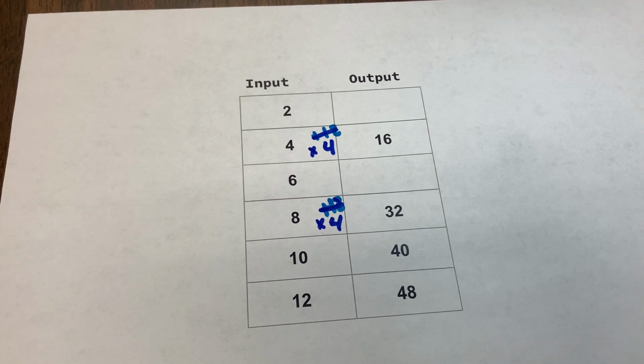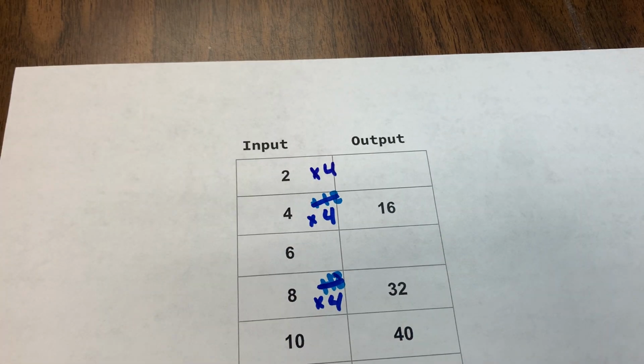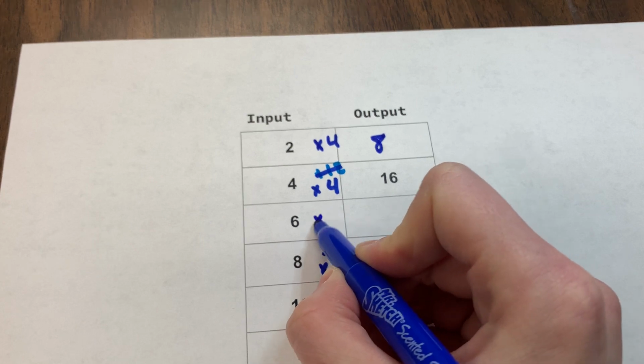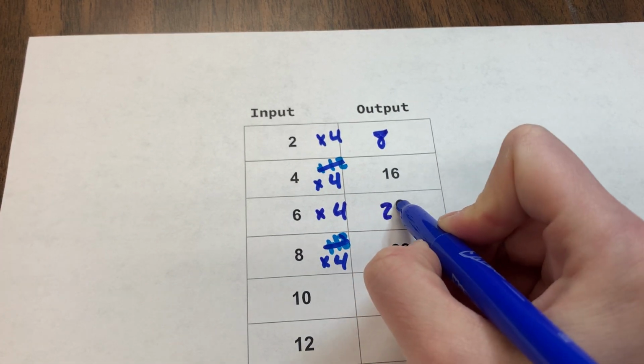So now I need to find my last two outputs. I start with 2 times 4. 2 times 4 is 8. And I need to do 6 times 4. 6 times 4 is 24.